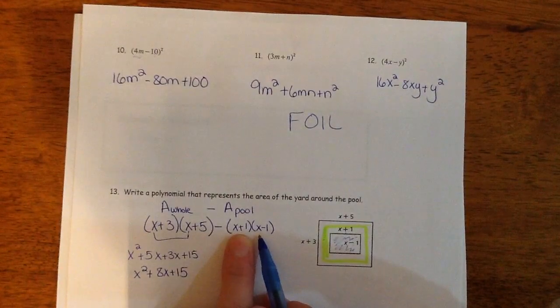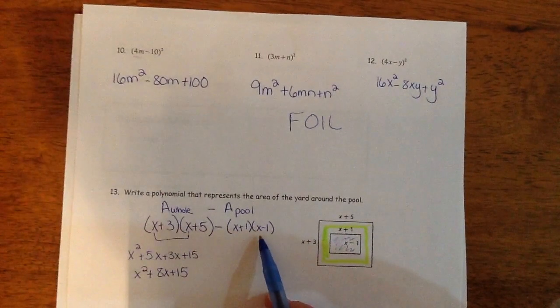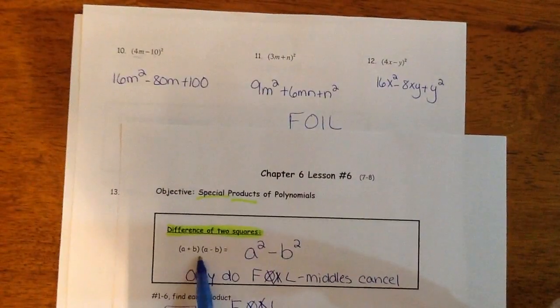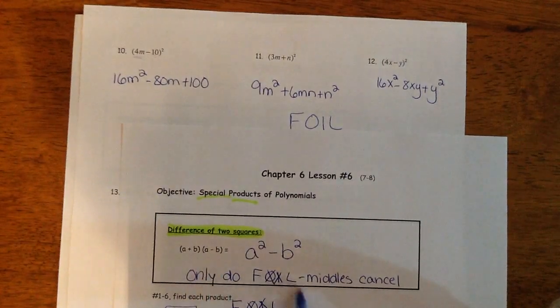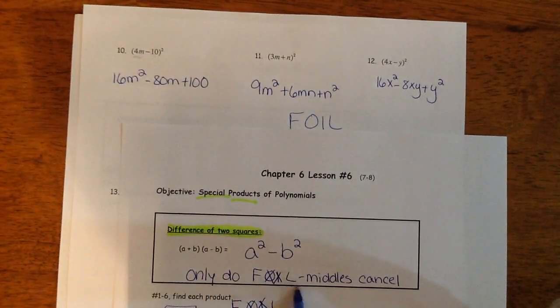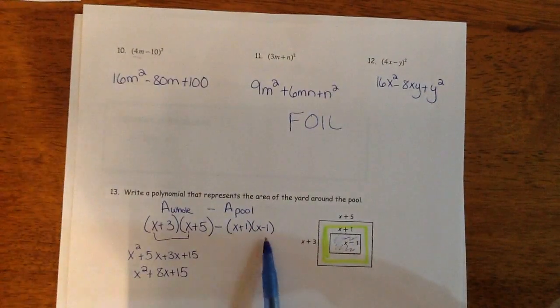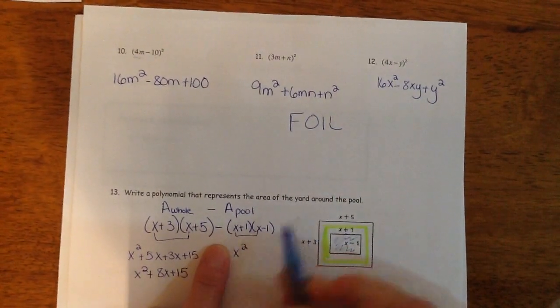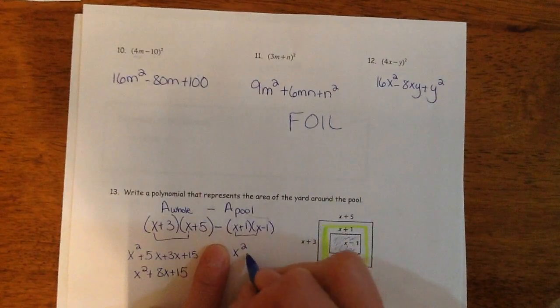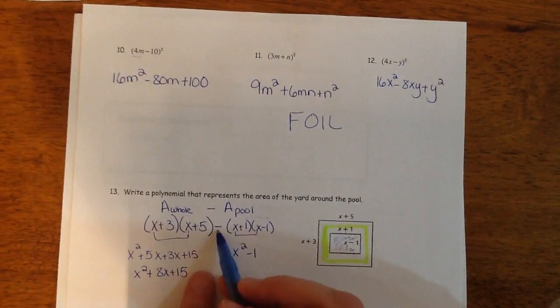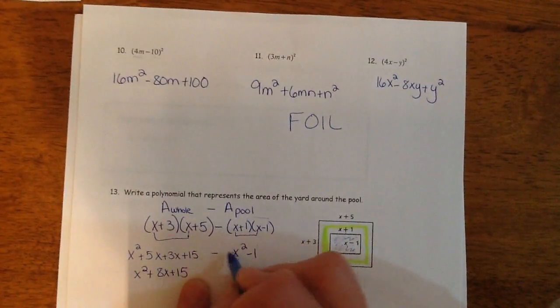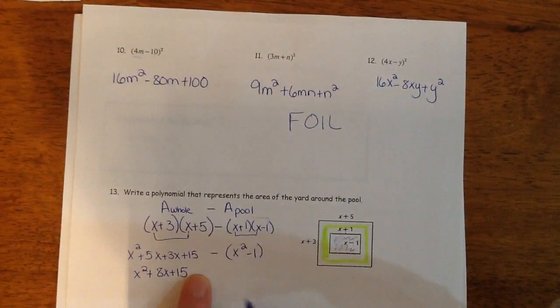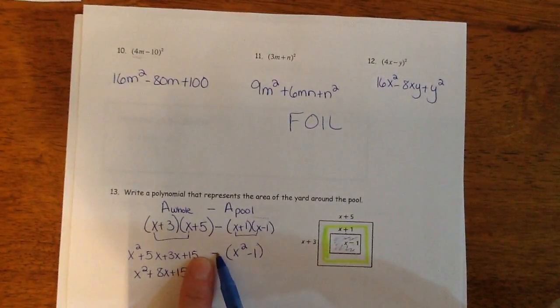Now on this one, this is our shortcut. Remember our shortcut? We only have to do the first and the last. So on this one, it's just going to be first, last. But we have a subtraction. So remember, when you have a subtraction, you're going to have to distribute that.